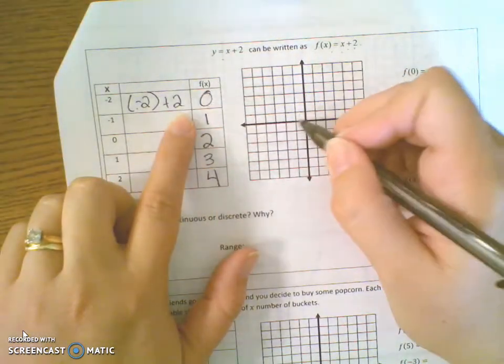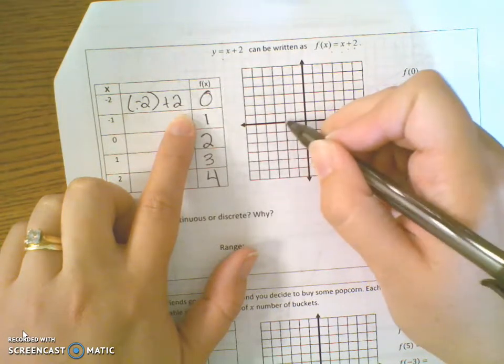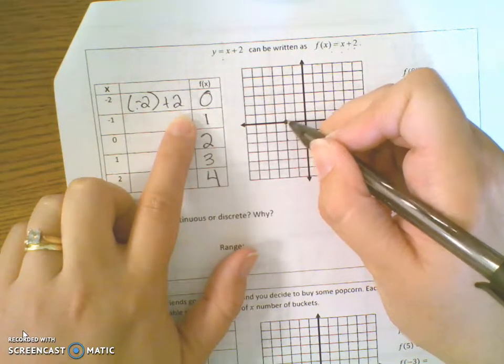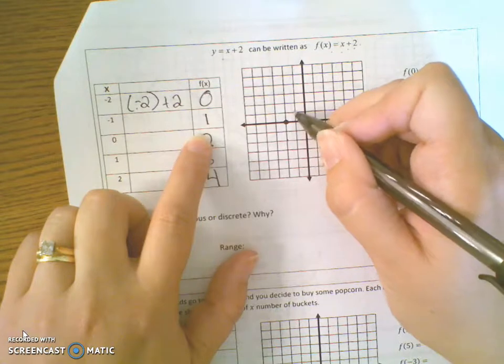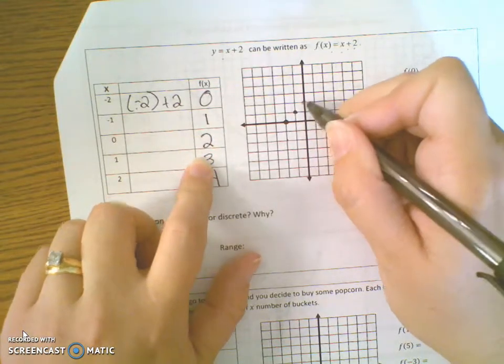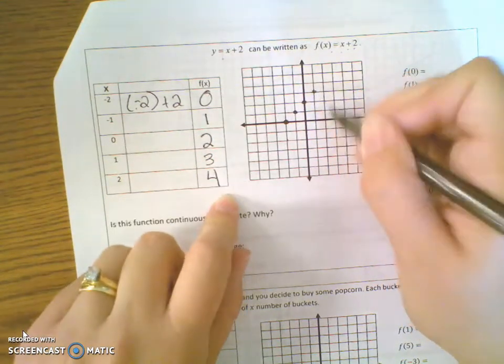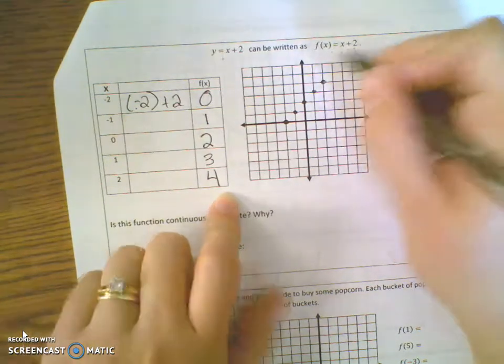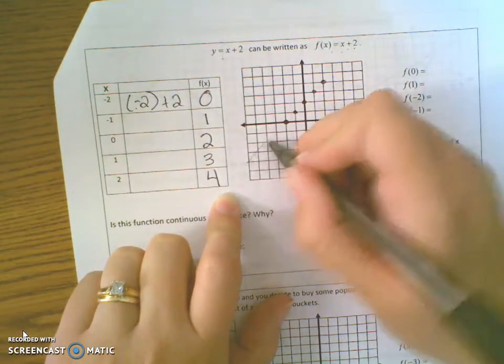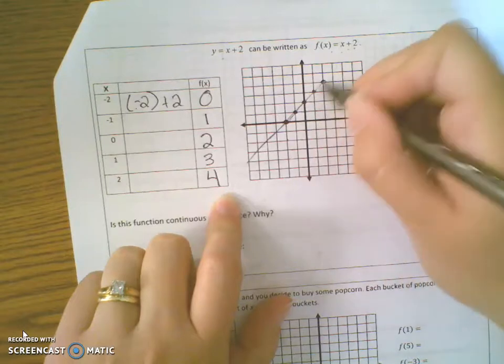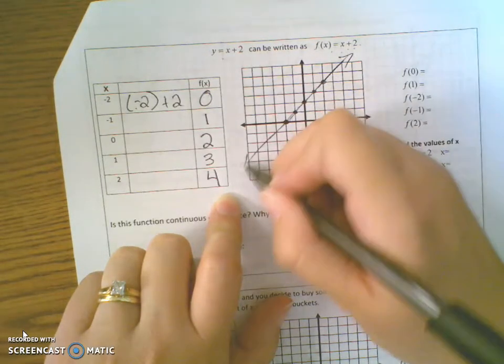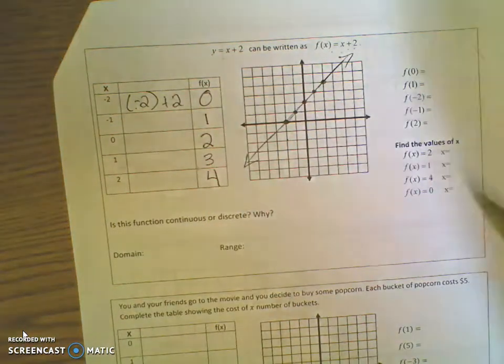So 0, -2, or I'm sorry, -2, 0 is right there. -1, 1, 0, 2, 1, 3, 2, 4. And this is not just discrete points, but it's actually an equation. So we're going to draw that going on forever.